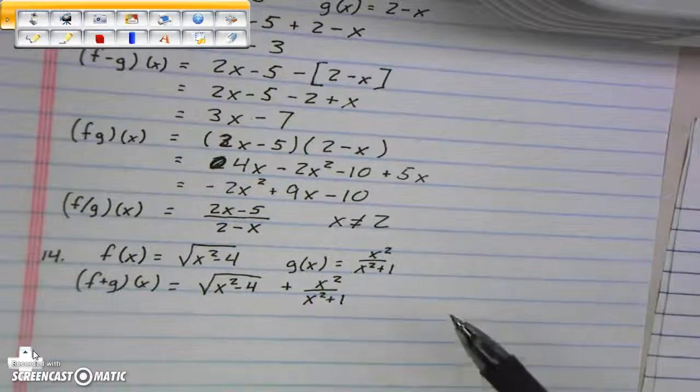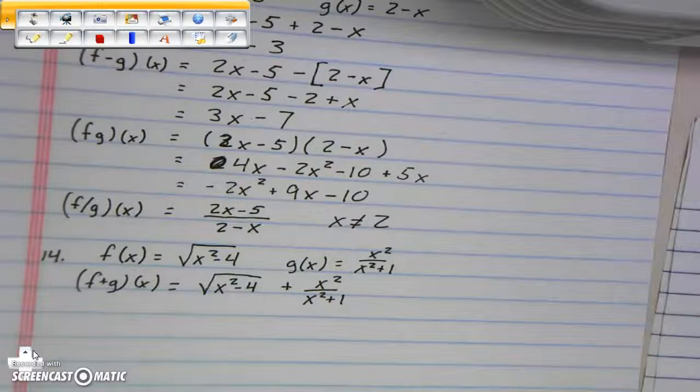Notice also g of x cannot be simplified. That and that do not cancel out because the x squared is not multiplying the entire bottom of the equation. I would have to have it factored out and be a multiple of the bottom instead of the way it is.